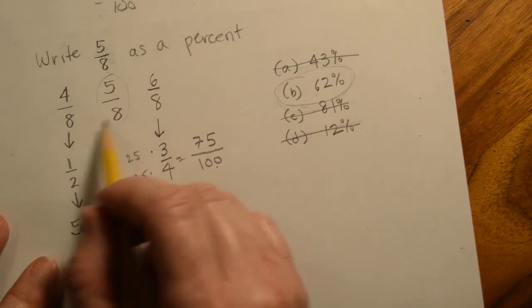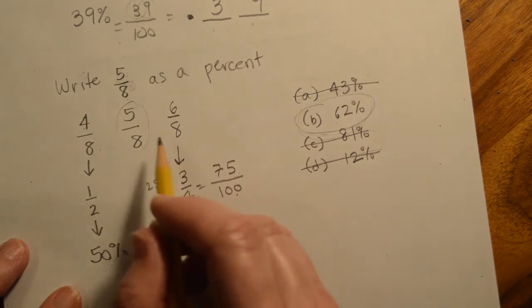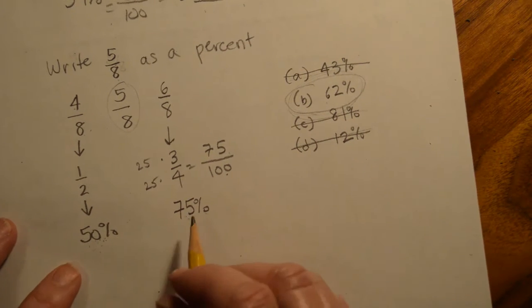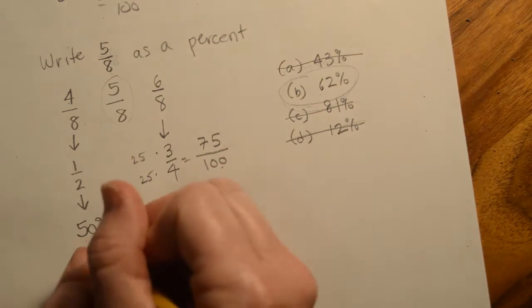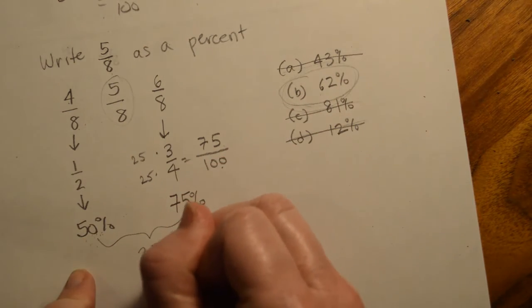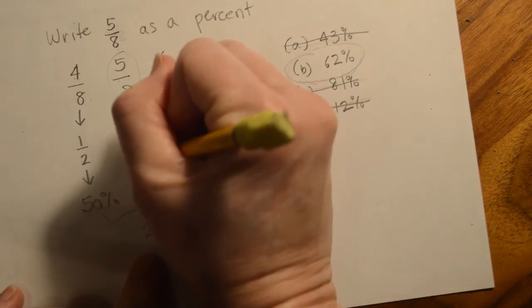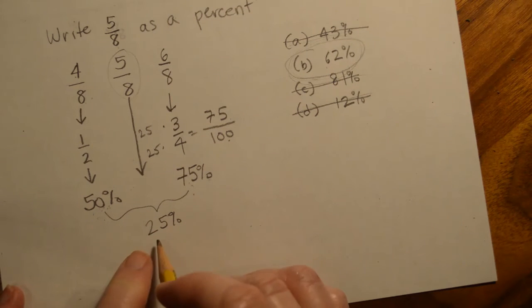All right, so this should be actually halfway, because 5 is halfway between 4 and 6. Whatever percent it is should be halfway between there. So there's 25 between here, which means it's going to be 12.5. So actually it's 62.5%. The difference between this is 25%. Right, so that means it's halfway between 4/8 and 6/8. It has to be half of this.